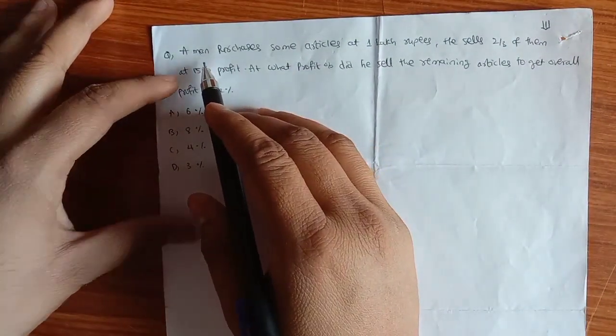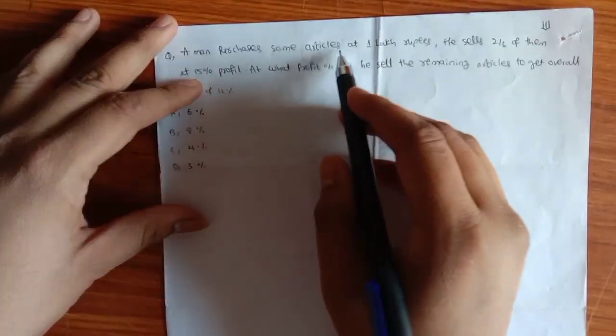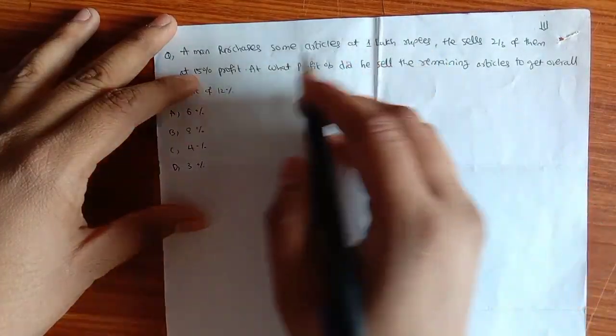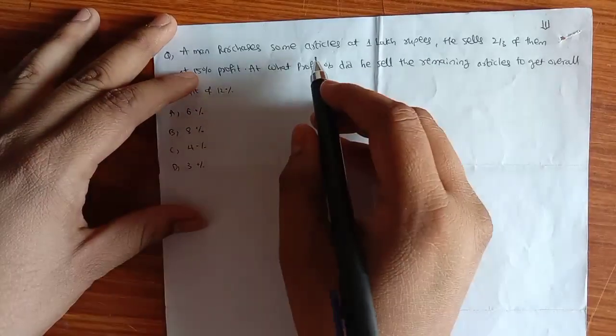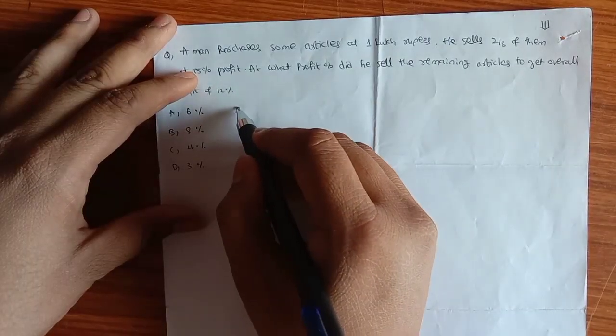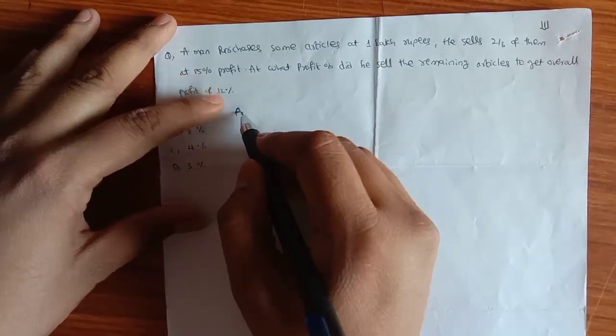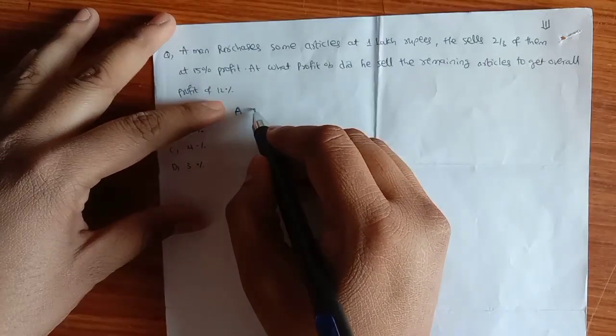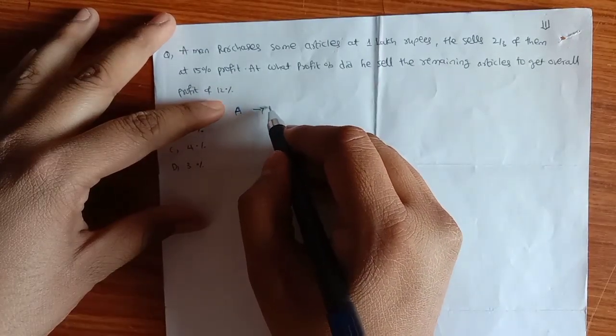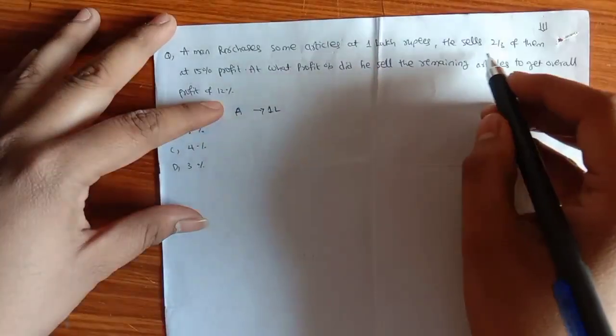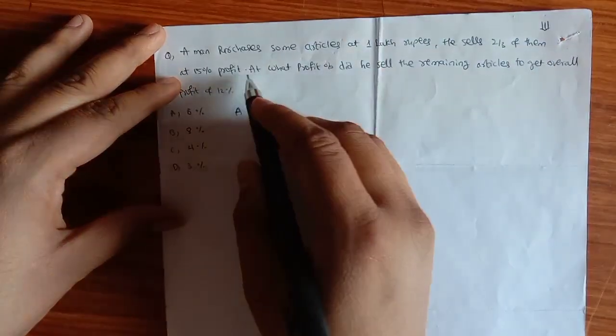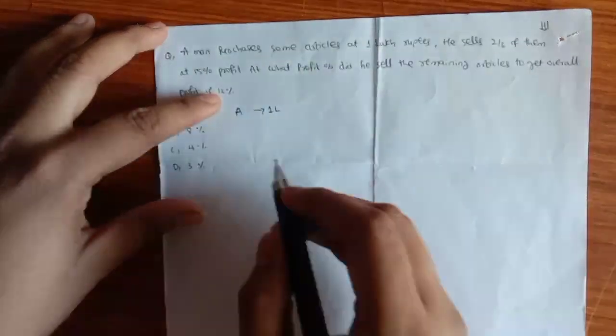So the last question is like, a man purchased some articles at 1 lakh rupees. So let the articles be a variable, purchased for 1 lakh rupees. He sells 2 by 3 of them at 15 percent.